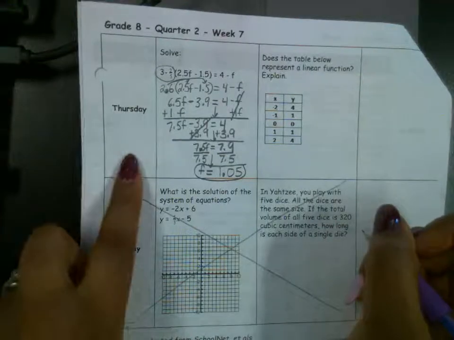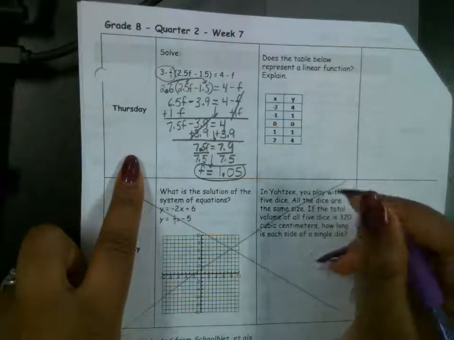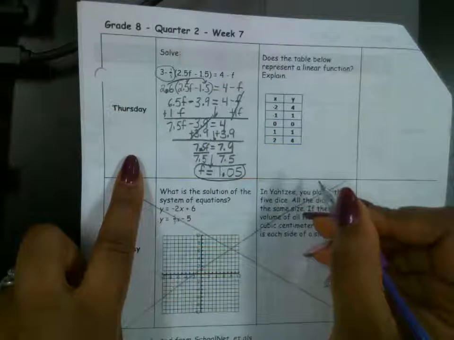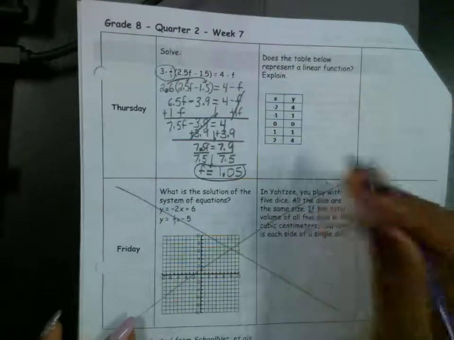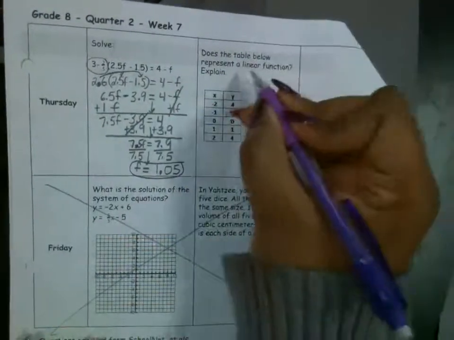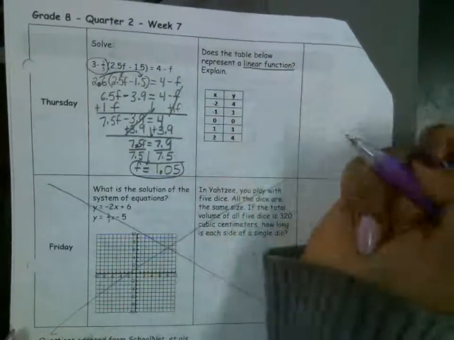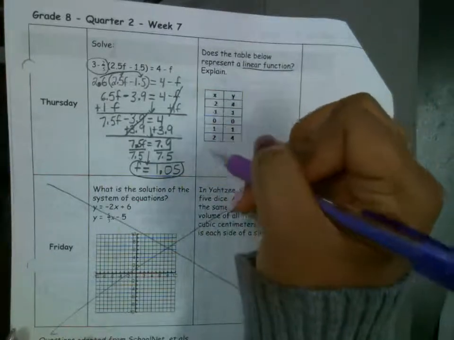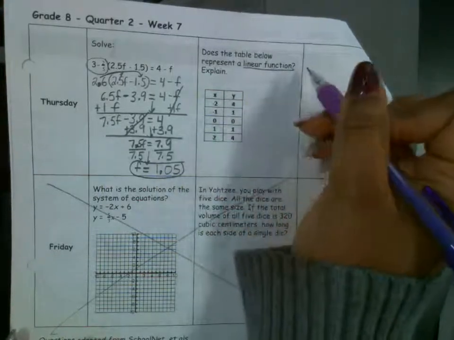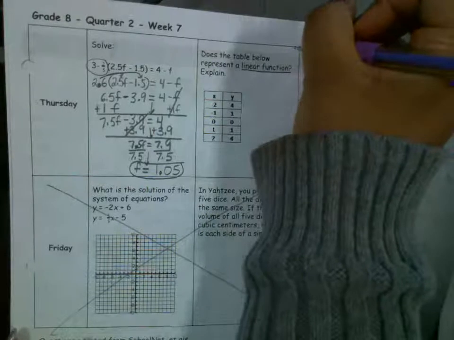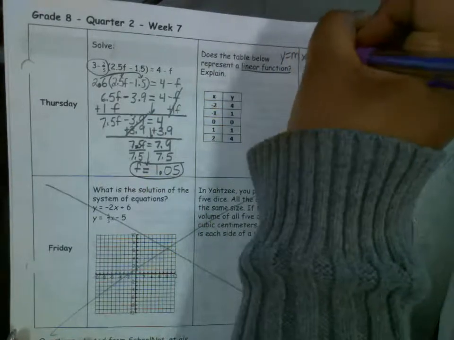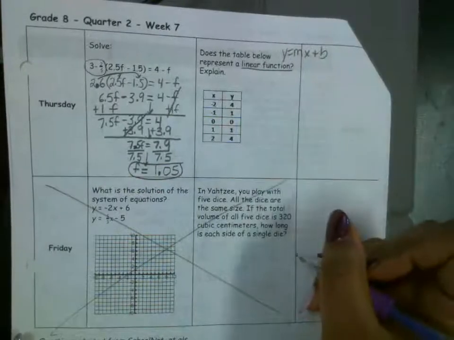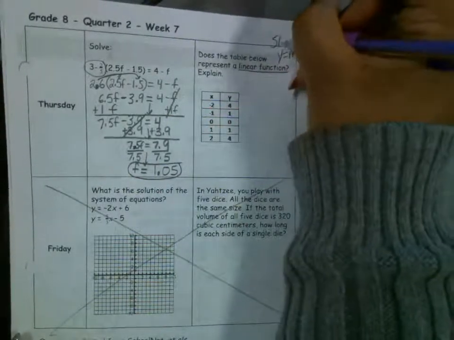Raise your hand if you're still working on the first problem, and I'll wait, and then we'll start the second one. Okay. All right, so let's look at the second one. Okay, we're going to write a linear equation for this table, okay, that forms a straight line if we graph it. So remember, when you're writing a linear equation, you're writing it in slope-intercept form. Slope-intercept form is y equals mx plus b.